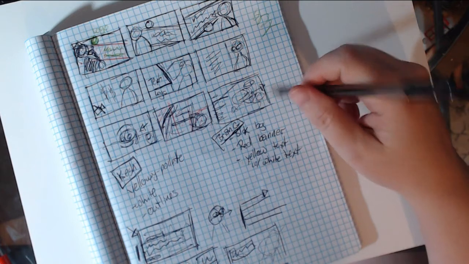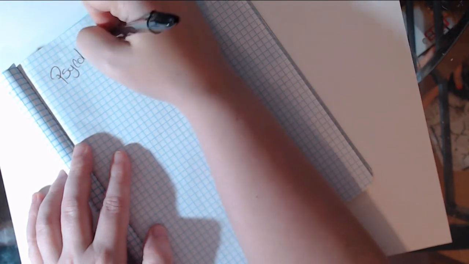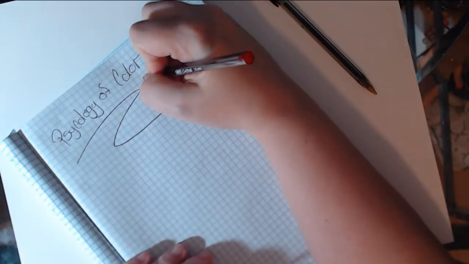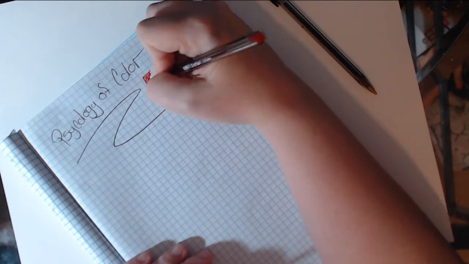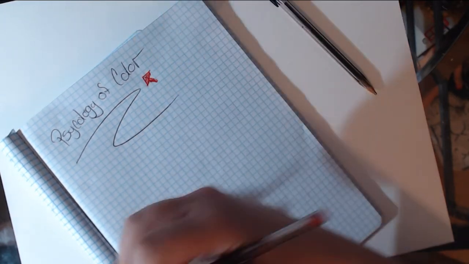Well, one of the things on color theory that we need to go over is the psychology of color. This is very, very, very, very important.